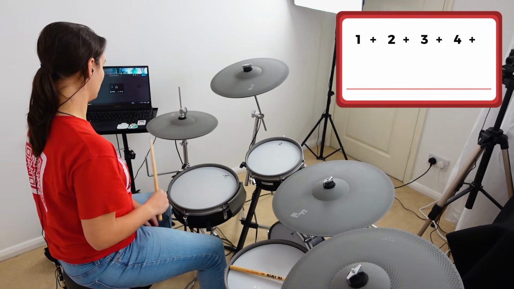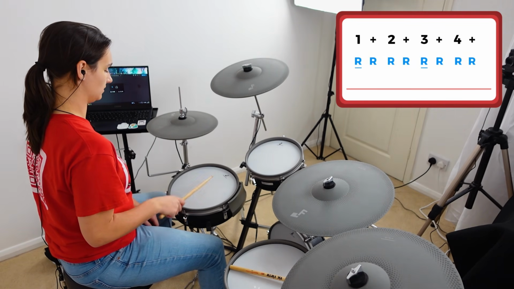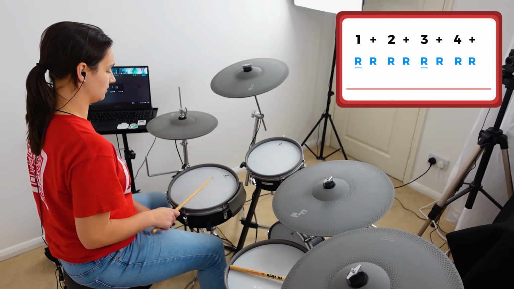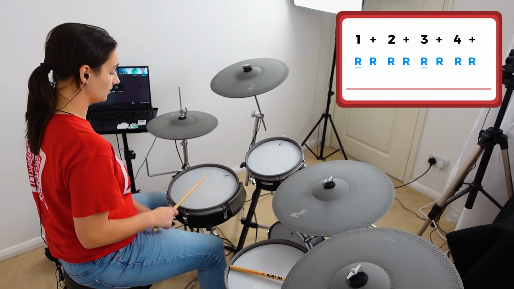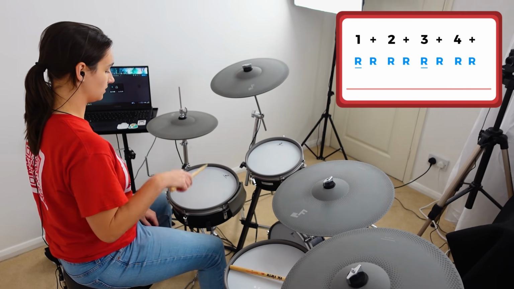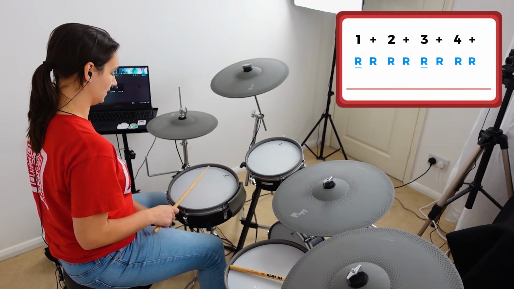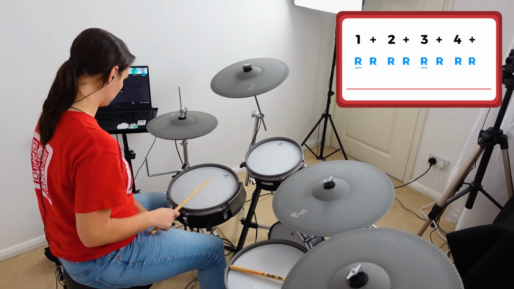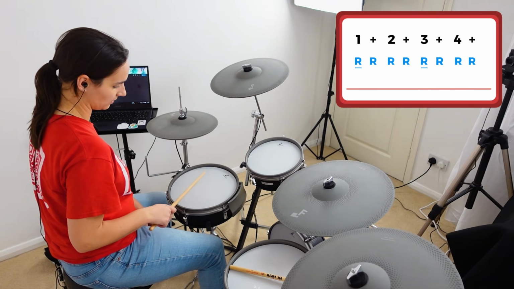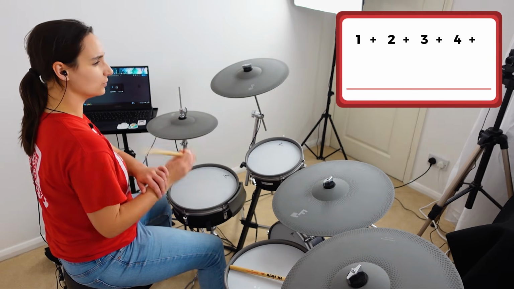New tempo. 2 and 3 and 4 and 1 and 2 and 3 and 4 and 1 and 2 and 3 and 4. Good stuff. 1 and 2 and 3 and 4 and 1 and 2 and 3 and 4 and as this gets faster, it will get smaller and smaller.